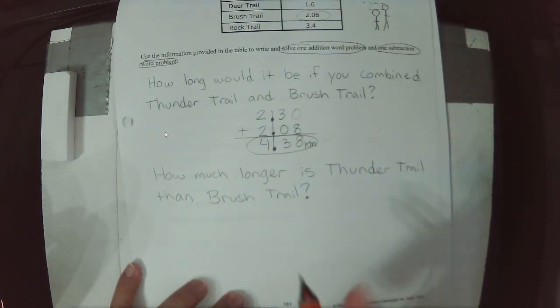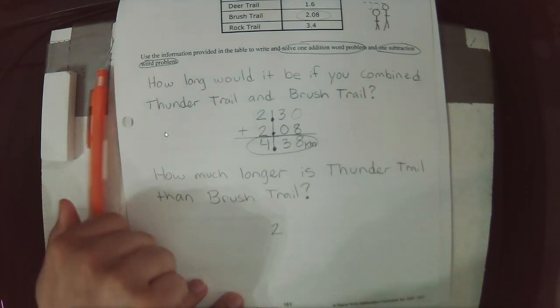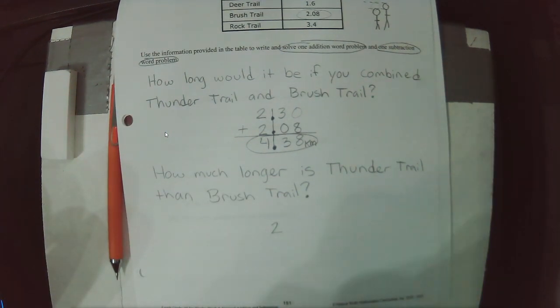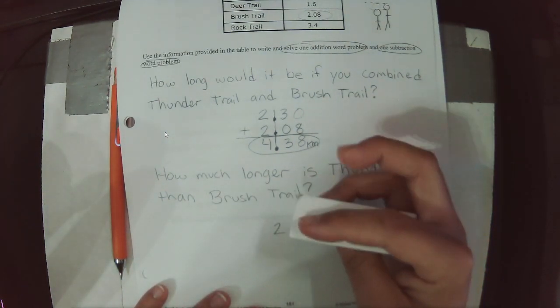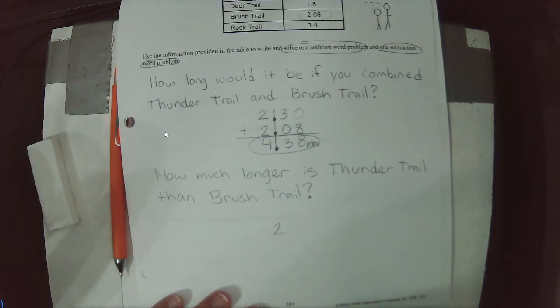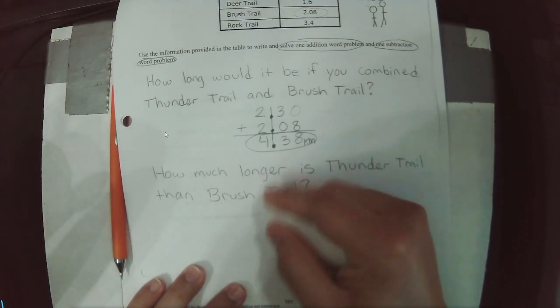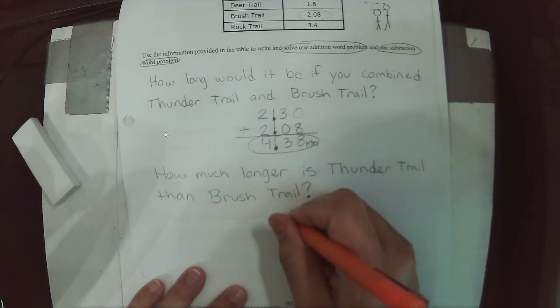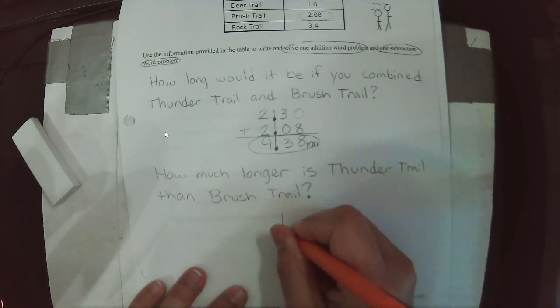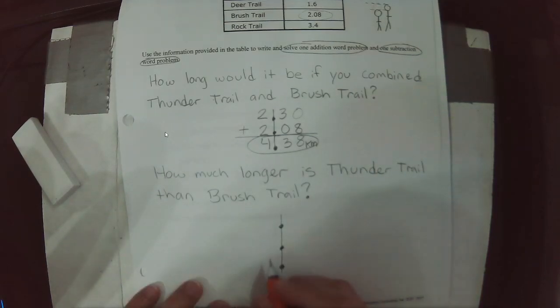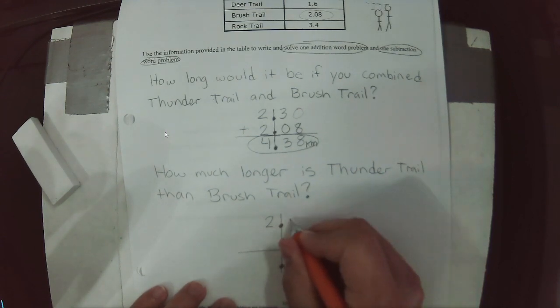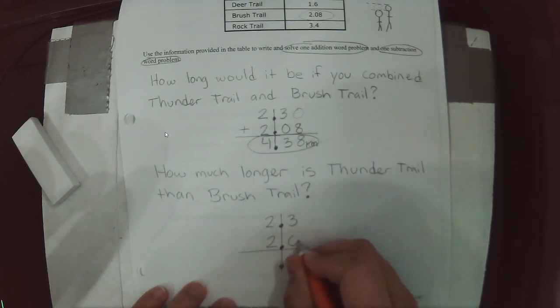Thunder Trail was 2.3. Oh, sorry. Before I write my numbers down, what is the one thing I cannot forget to do when I'm adding or subtracting decimals? The thing I always have to do. Jadine, I always what? Have to line up your numbers. Always have to line up not my numbers, but my what? Decimals. If I line up the decimals, my numbers will be lined up. So I'm going to erase that number. I'm going to line up my decimals first. There's my line. We're subtracting two numbers. We have 2.3, 2.08.